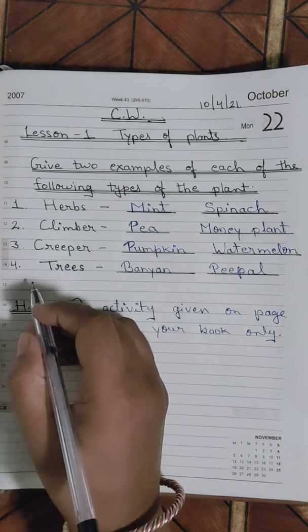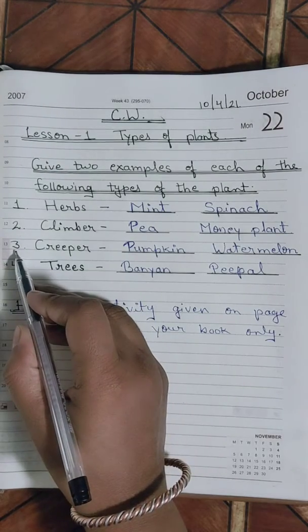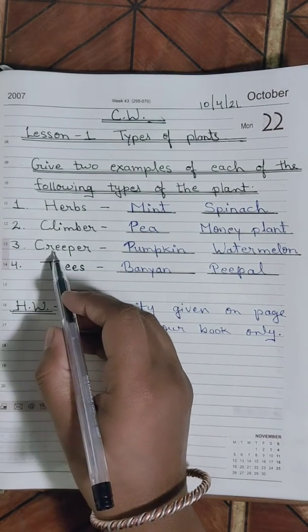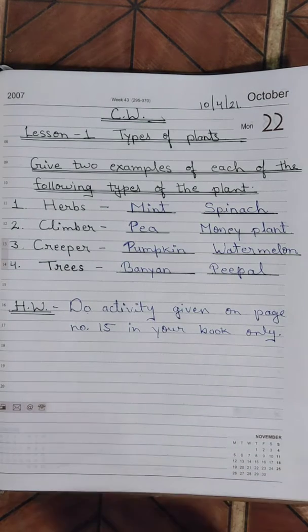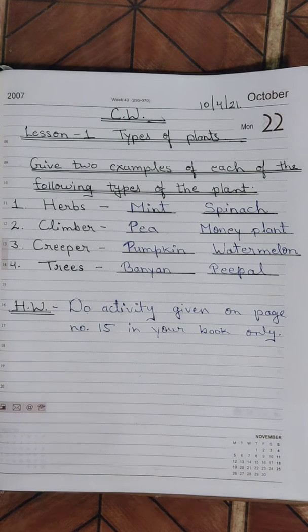Okay. Next one, creeper. So what are creepers? Creepers are the plants whose stems are weak and thin. They are green in color, but they creep on the ground. They grow and spread along the ground. They do not stand like a tree. They creep on the ground and spread on the ground.